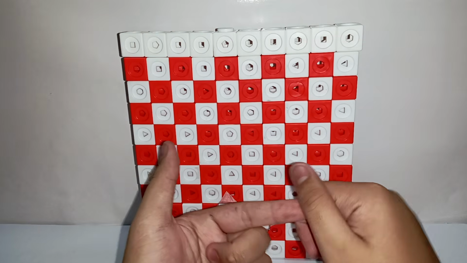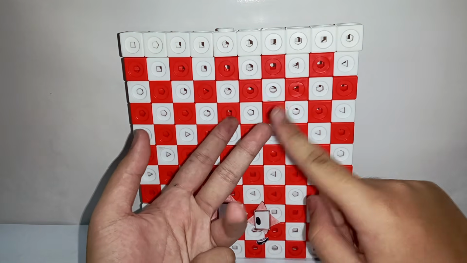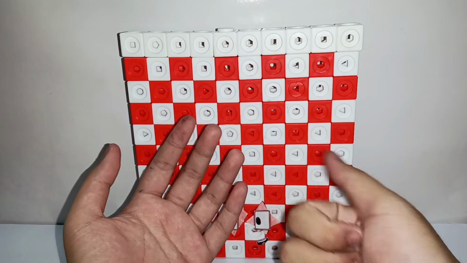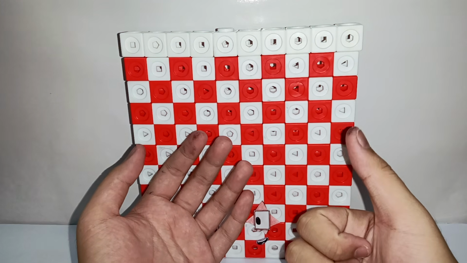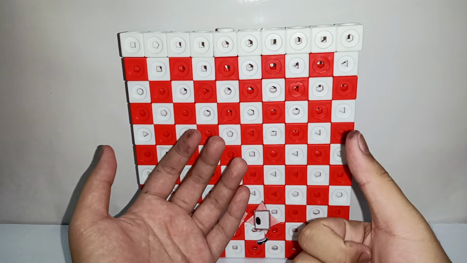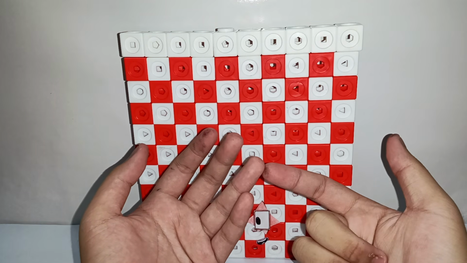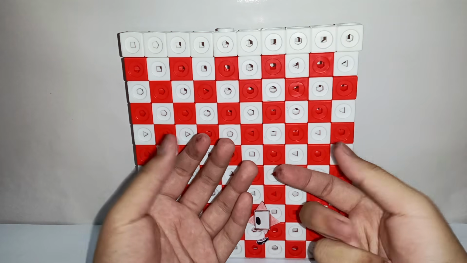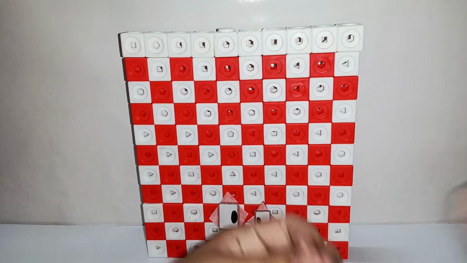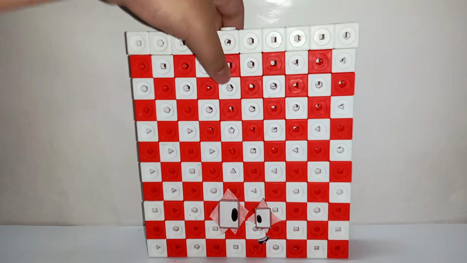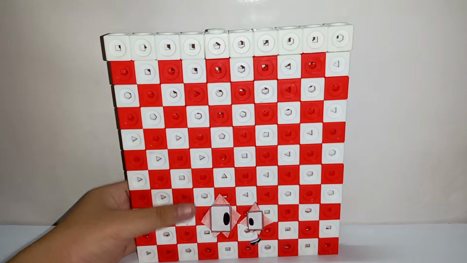I don't know, let's just count. 1 by 110, 2 by 55, 5 by 22, 10 by 11, 11 by 10, 22 by 5, 55 by 2, and 110 by 1, which means she's not only in the super rectangle club, she's also in the super duper rectangle club.